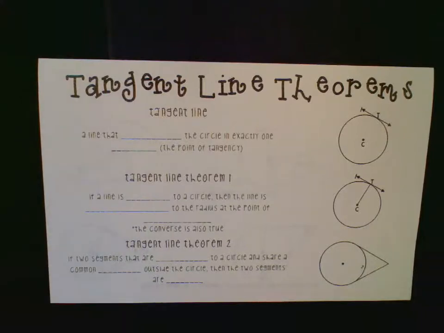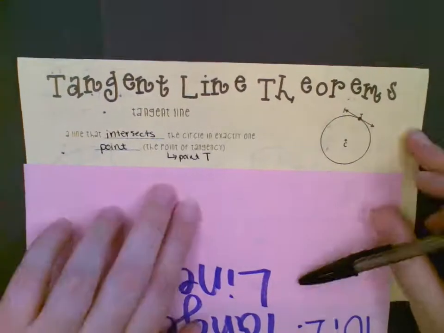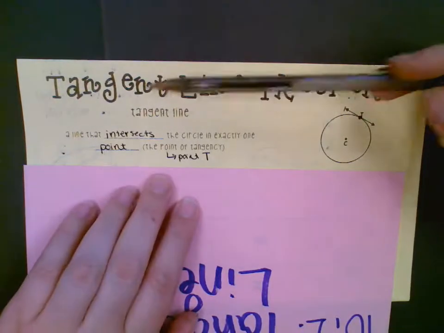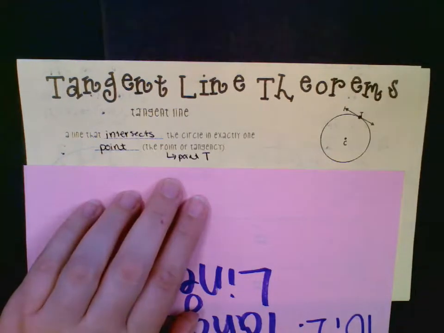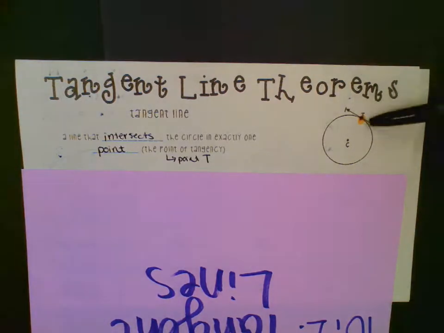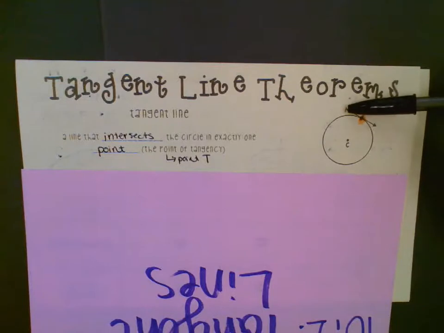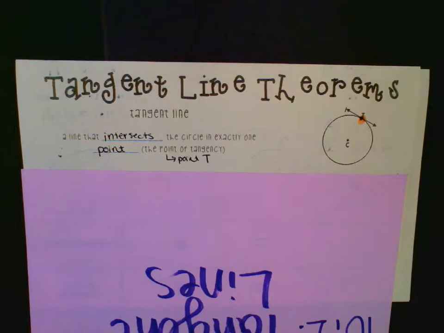So let's look at our first definition. A tangent line is a line that intersects a circle in exactly one point. So for this one, that would be point T, okay? And that point is called the point of tangency, so where the line is tangent. I know when you think of tangent, you think of sine, cosine, and tangent, but this is something different. This is talking about this segment. So line L is tangent to the circle because it touches it only in one point.